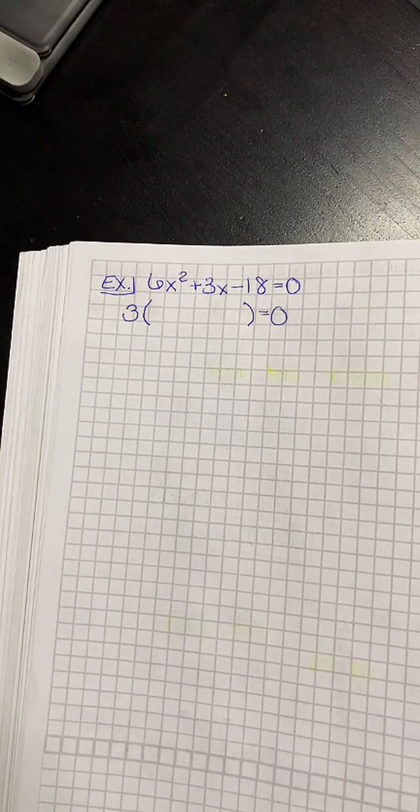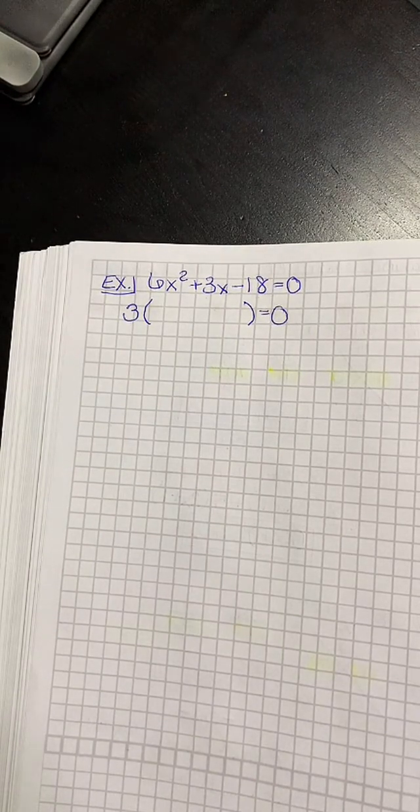Kin says 2x squared plus x minus 6. Danny says 3x plus x minus 6.